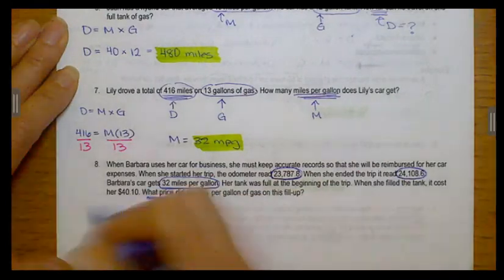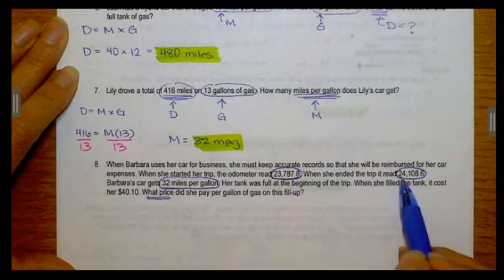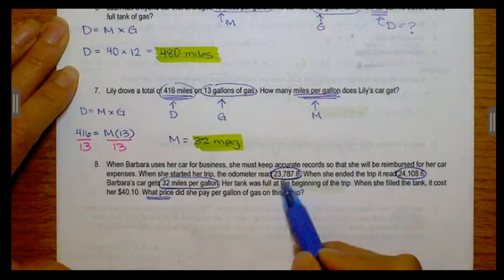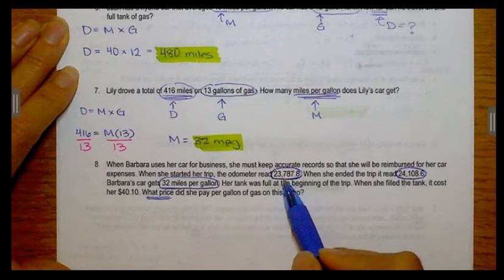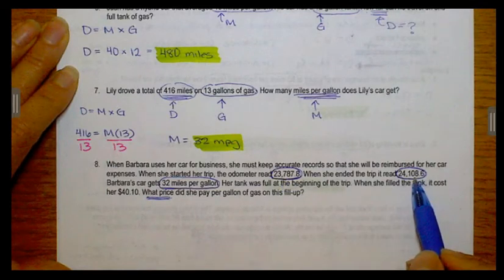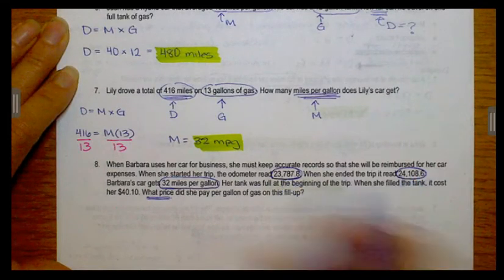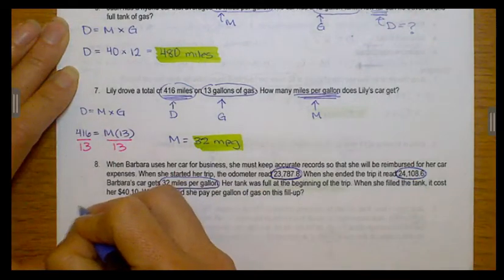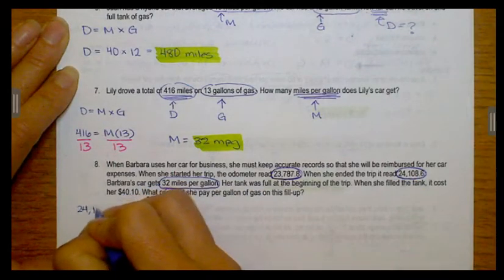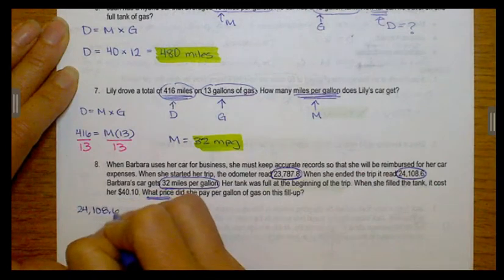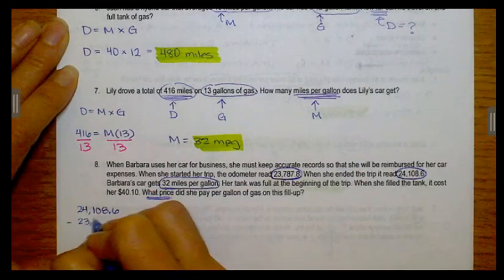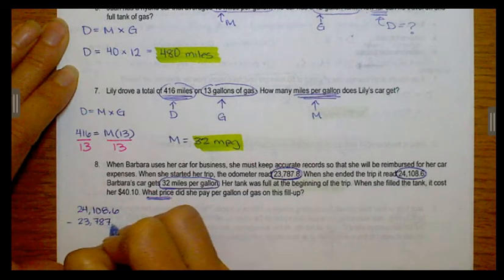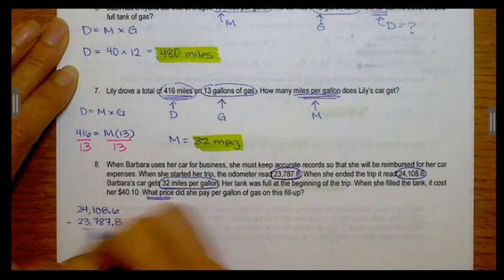Okay, now for the distance, they gave me 2 distances here. Now I know there was a problem where we added the distances, but this one is telling me what she started with and what she ended with. So we're actually going to subtract these to find her total distance. So for her distance, we're going to take what she ended with on her odometer and subtract from it what she started with, and that will tell us how far she traveled.